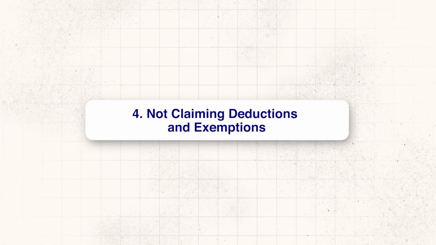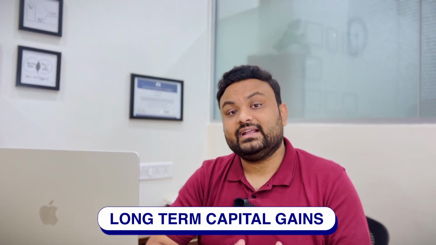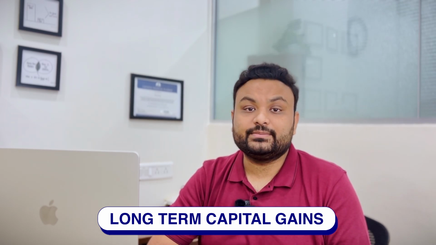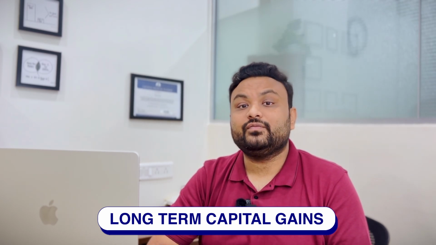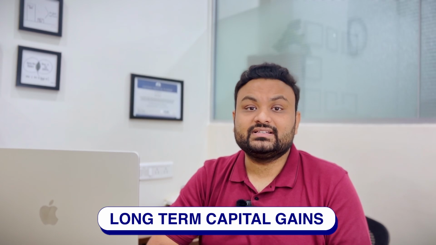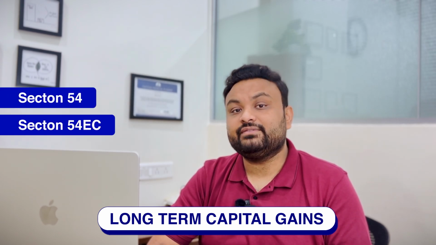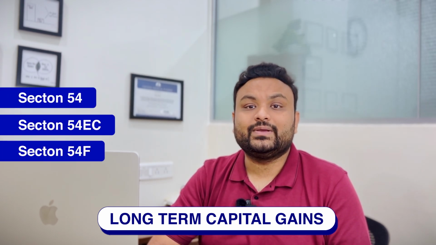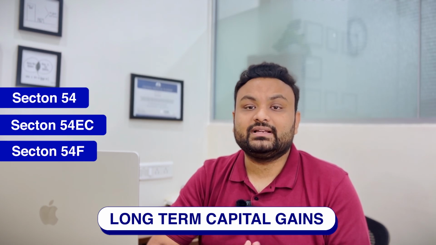Number 4. Not claiming deductions and exemptions. NRIs are eligible for certain deductions and exemptions under the Income Tax Act. Such deductions under Section 80D, 80C, and others are available. Failing to claim these deductions can result in overpayment of taxes. Now, when it comes to long-term capital gains, NRIs have the opportunity to benefit from exemptions under specific sections of the Income Tax Act. These sections are 54, 54EC, and 54F, which offer various exemptions for capital gain taxes.